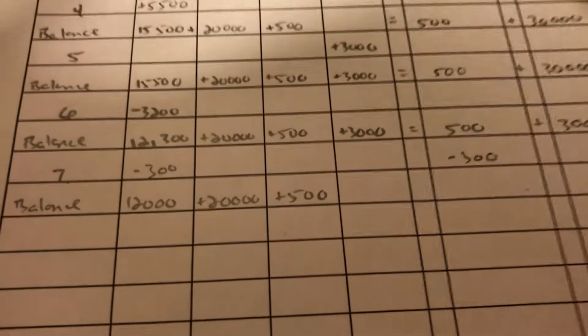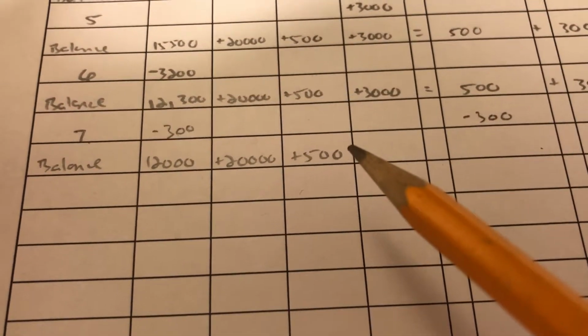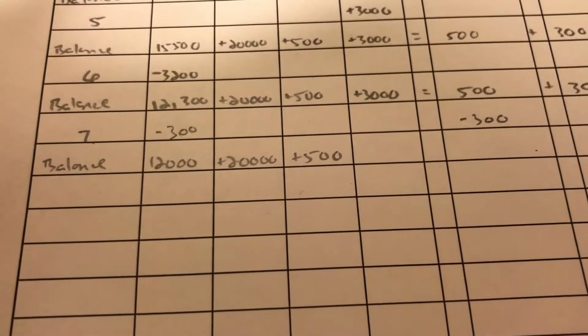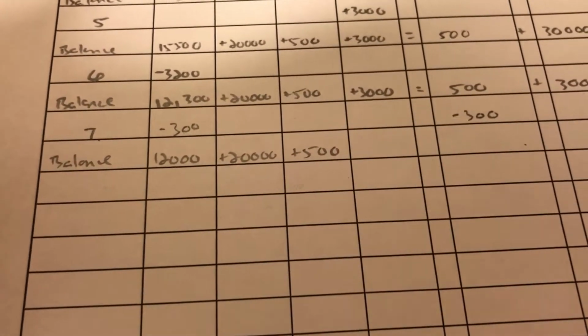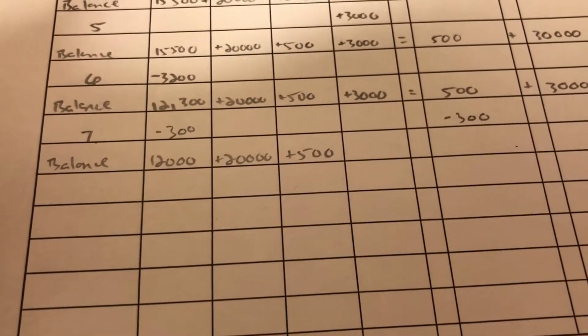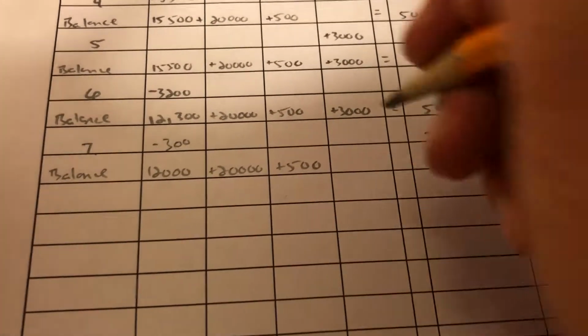We'll get our balance together. It gives us $12,000 in cash, $20,000 in land, $500 in office supplies. That doesn't change. We still purchased the office supplies, so that balance stays at $500. We're just now paying on the debt. Nothing else is affected. Even though we're using cash to pay for the purchase of the office supplies, we already took that because we counted it as a debt.